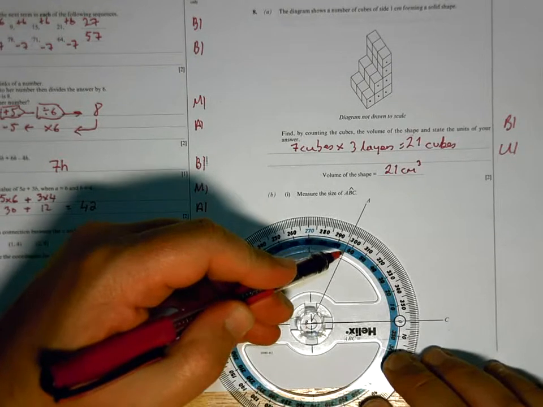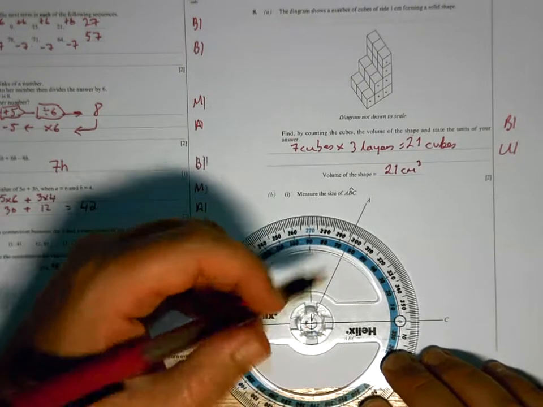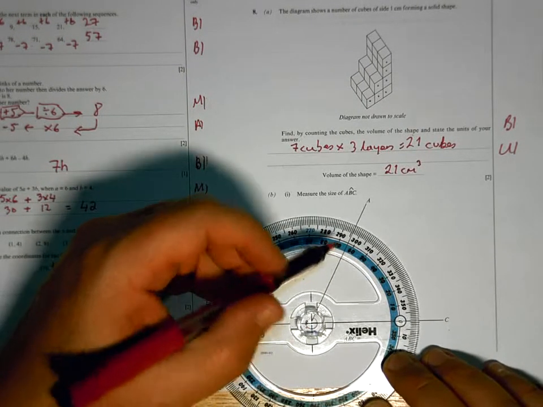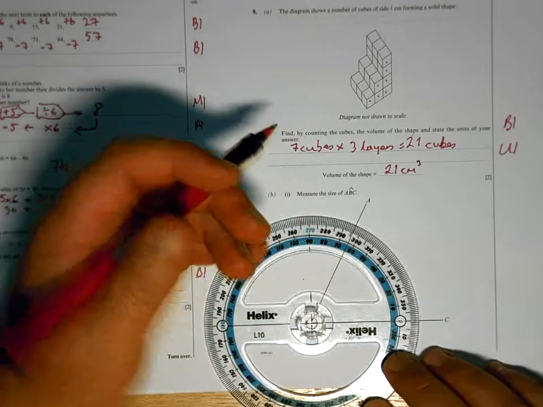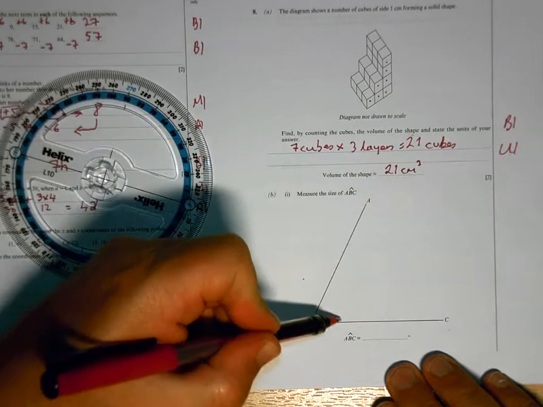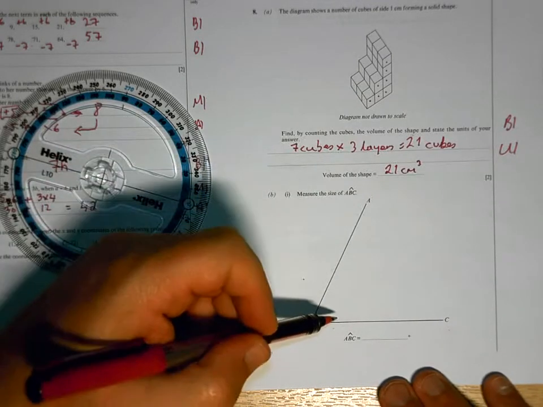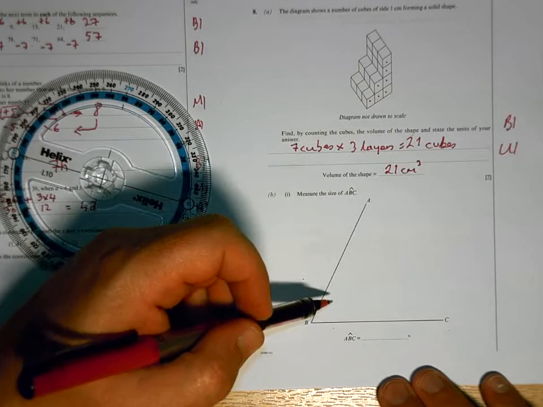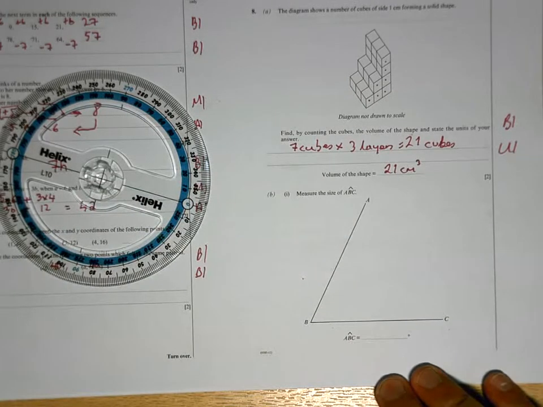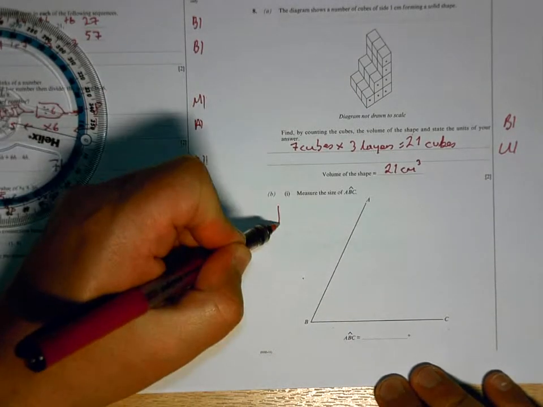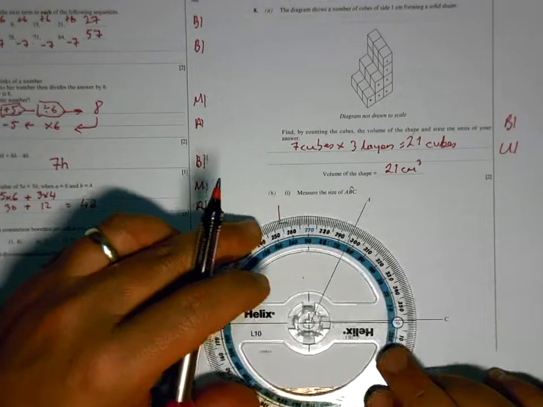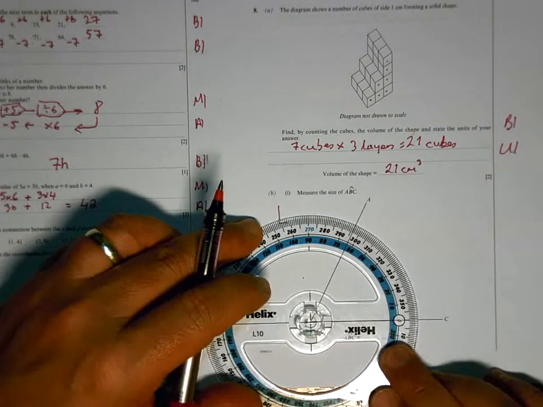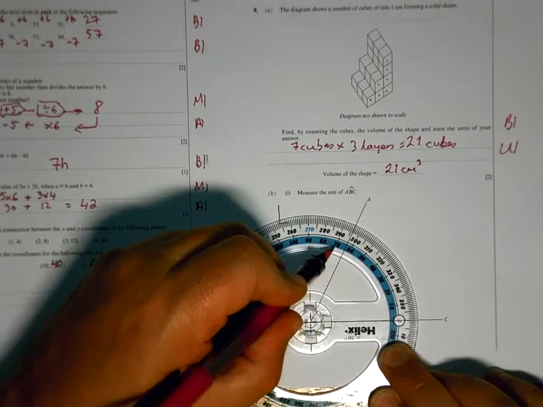Now, where people get confused with angles is there are two scales, okay? And the easiest thing to do is just to look at that angle first of all and estimate it, okay? I know that angle is less than 90 degrees, okay? Because 90 degrees is a right angle. So when I am deciding which of my scales to read, it's either going to be 60 something or 290 something.